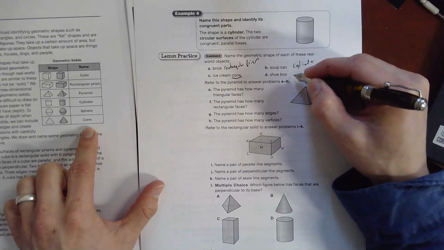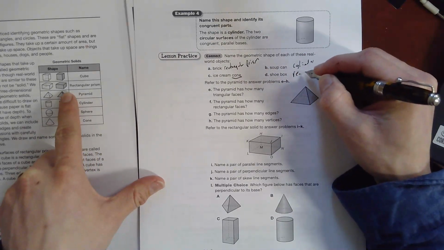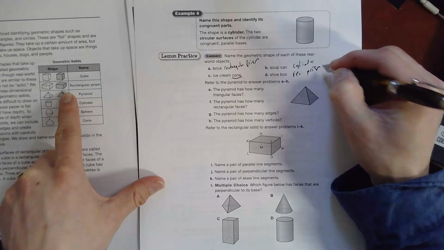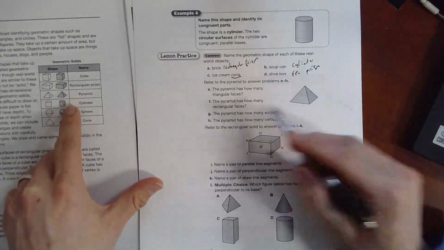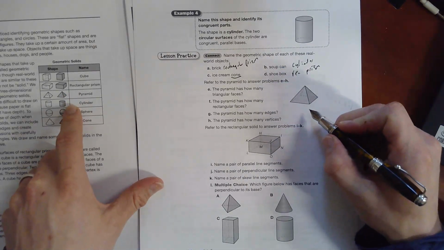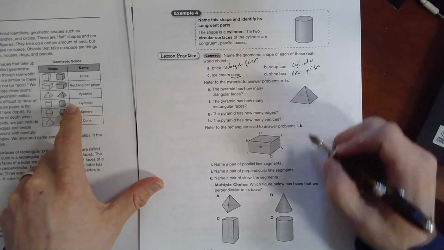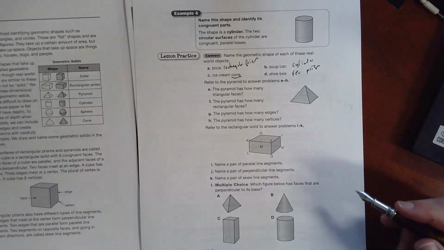Shoe box is going to be another prism, rectangular prism. How many faces? 1, 2, 3, 4, and 5. So we have 5 faces.